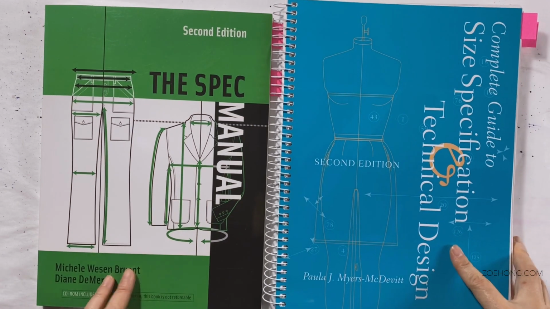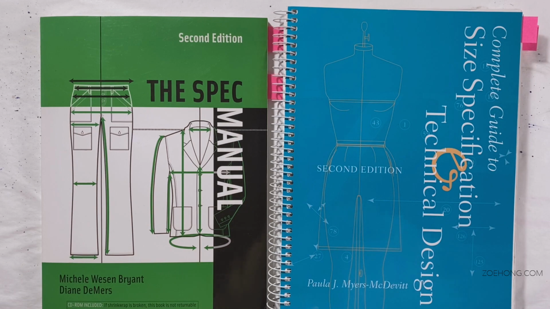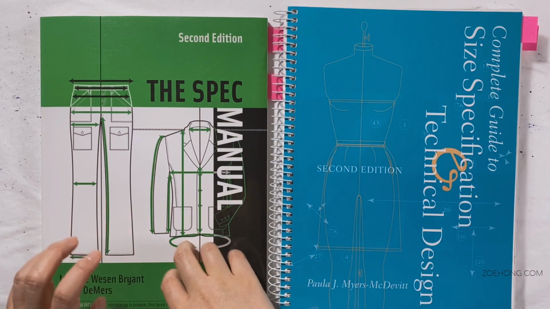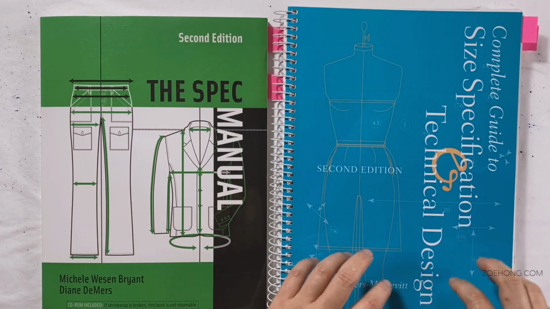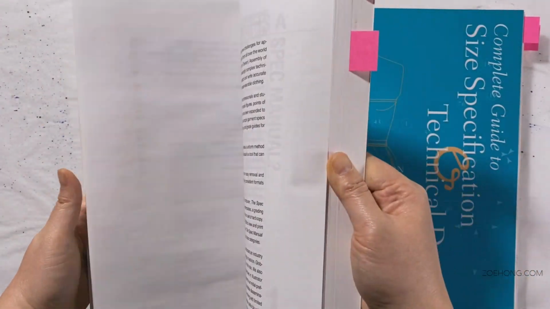All right, I want to end on a couple of book recommendations while I'm still sitting here so embarrassed about my mistake. This is the Spec manual, and this is the complete guide to size, specification, and technical design. And I'll drop info in the description box for these books. I have both of these listed in my Amazon shop book recommendations.